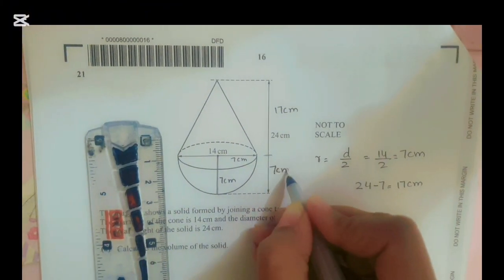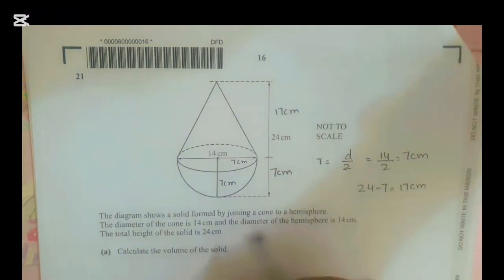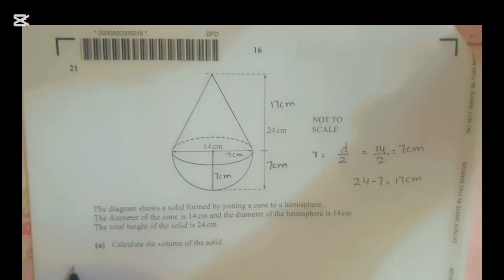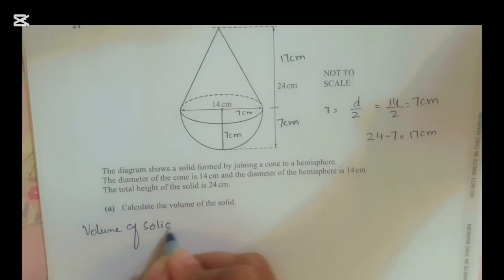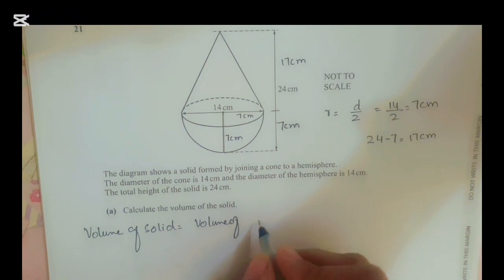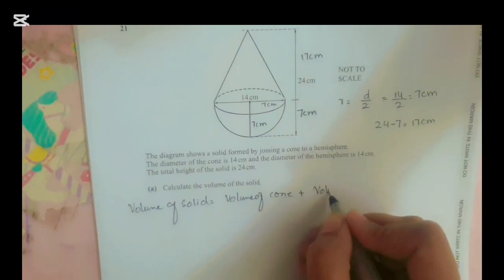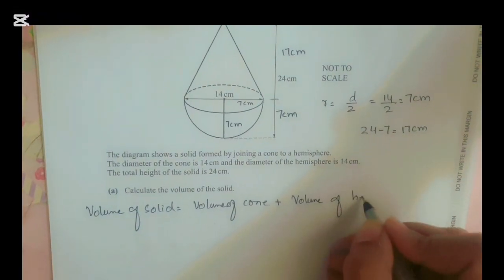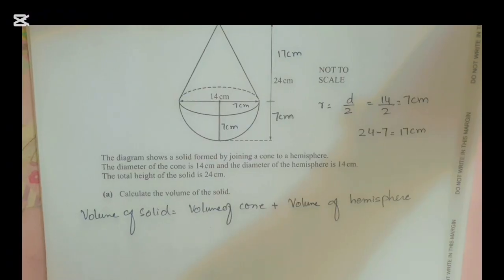Now we have to find the volume of this whole solid. So I'm writing: volume of solid is equal to volume of cone plus volume of hemisphere. Now you just have to follow the formula.